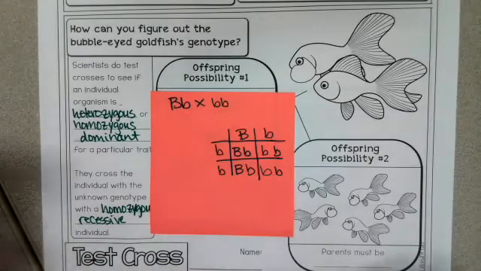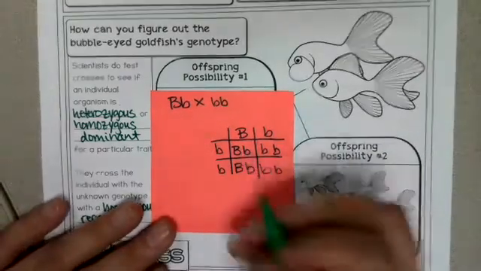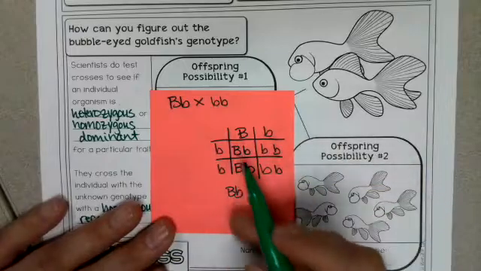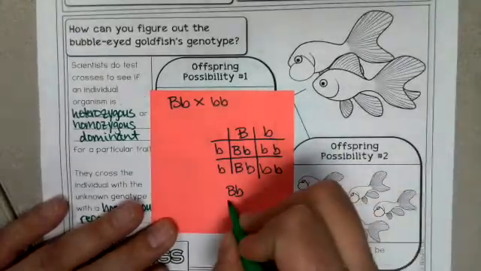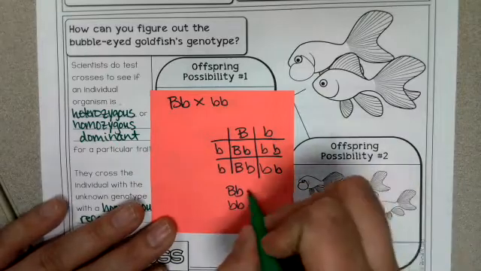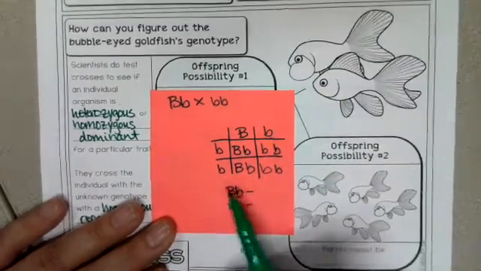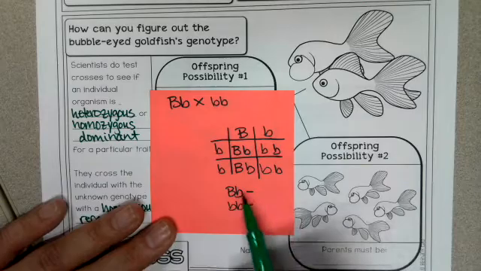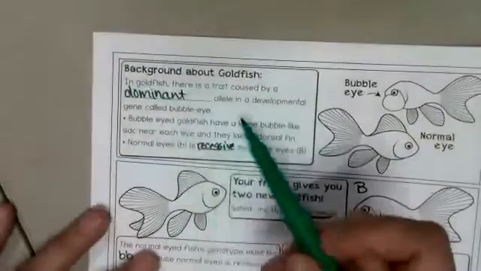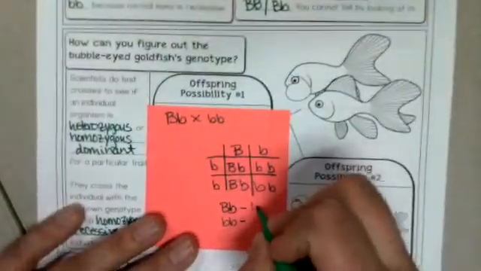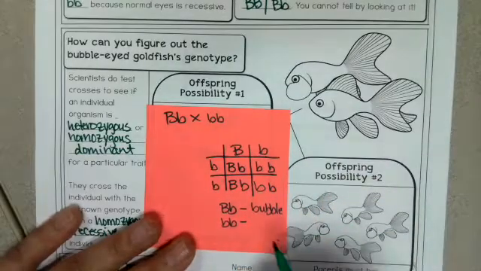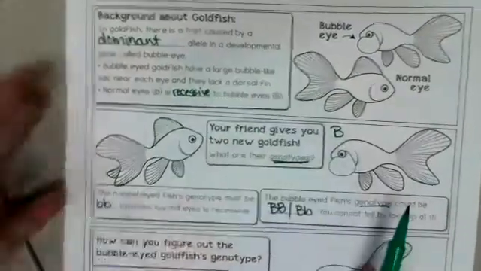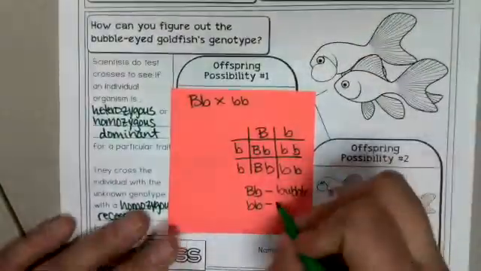All right, so what kind of genotypes do we see here? We see a heterozygous pairing, and we also see a homozygous pairing, right? So what would this guy look like? What would this guy look like? So again, we always will see the dominant trait whenever it's in the presence of a recessive trait. And because we know the dominant trait, right? What's the dominant trait? Oh, the bubble eye. We know that this little guy over here is going to have a bubble eye. And I'm just going to write bubble because I'm running out of space. Okay. Now the recessive allele, right, is going to be that normal eyes. So we know that this baby is going to have normal eyes.